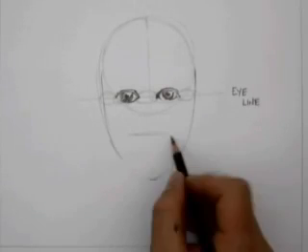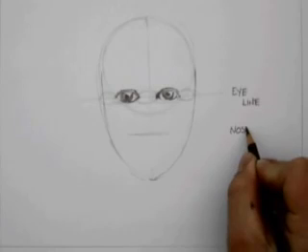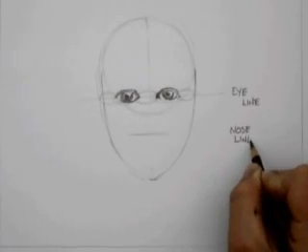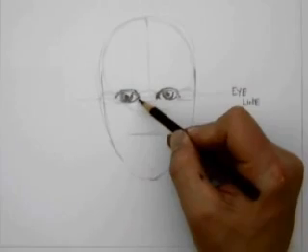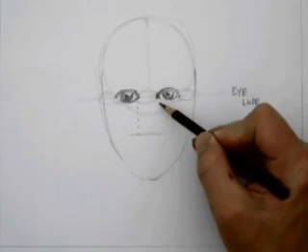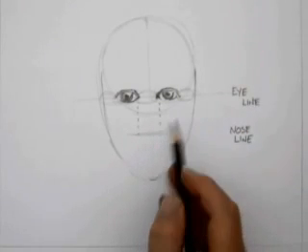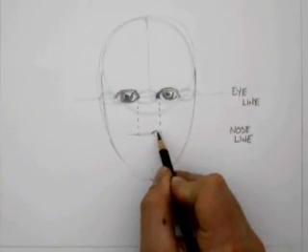Next, I'm going to figure out where the nose line is, and conveniently the nose line is halfway between the eye line and the bottom of the chin. This is going to tell us where the bottom of the nose is going to be. Also, conveniently, the inside corners of your eyes kind of match up with the edges of your nose. So it'll give you a good idea where that nose is going to fit on the face, and there we are.